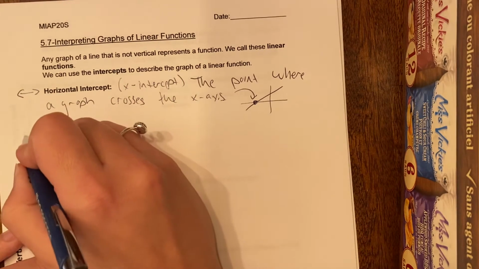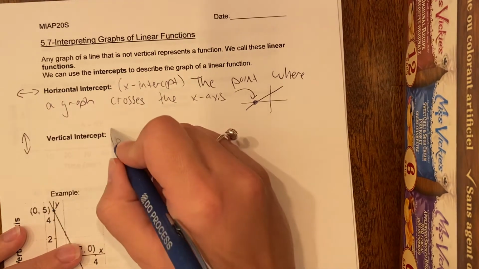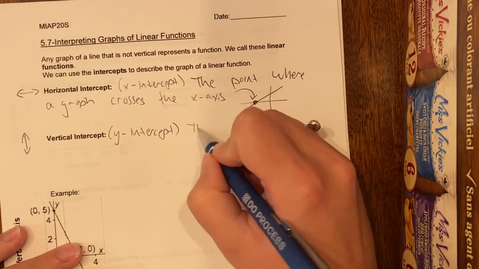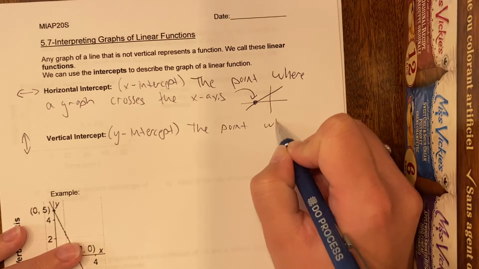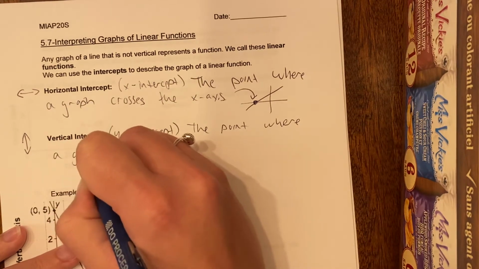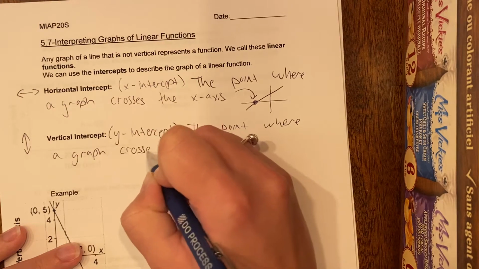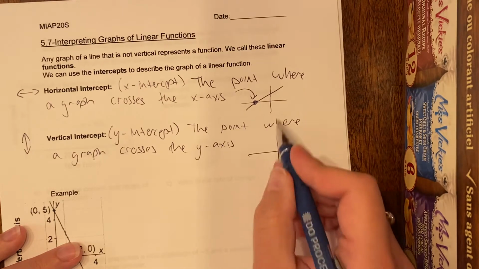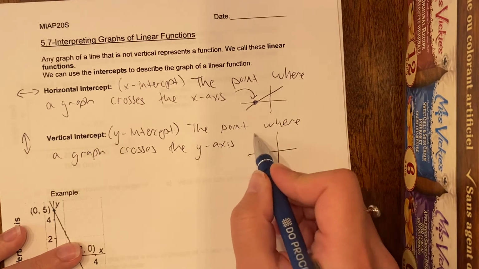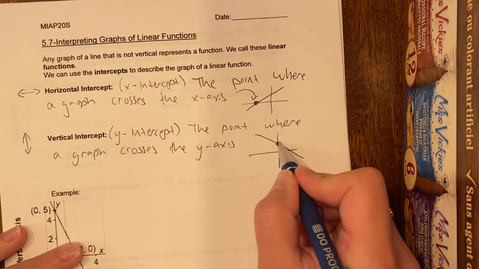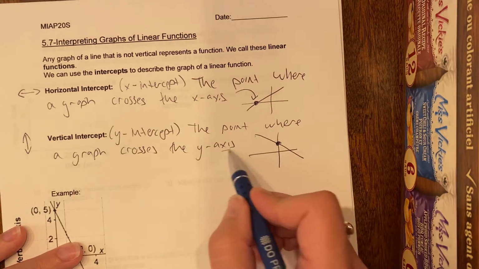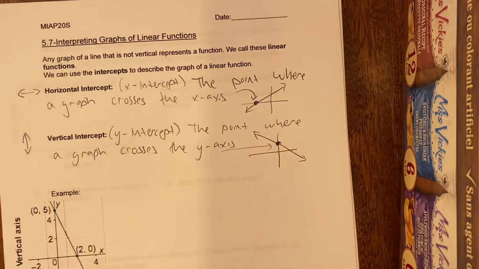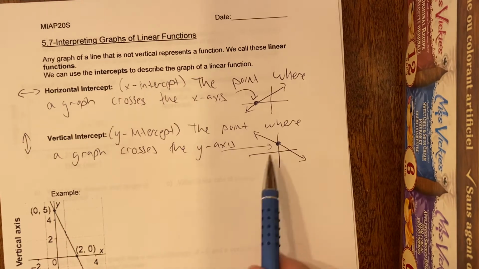The vertical intercept, remember vertical goes up and down. Sometimes we call this the y-intercept. It is the point where a graph crosses, or at least touches, the y-axis. So the y-axis is this vertical one. If this is my graph, this would be my y-intercept. Now I should really put arrows on this because in my little examples here, my graphs go off forever. So it's where it crosses the y-axis.